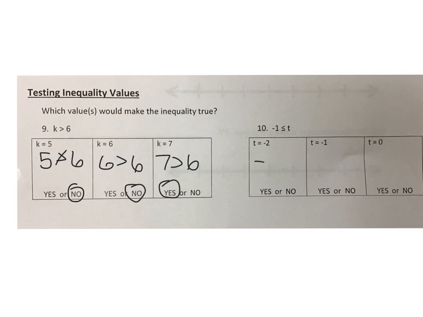So let's plug it in. -1 is less than or equal to -2. -1 is less than or equal to -1. -1 is less than or equal to 0.